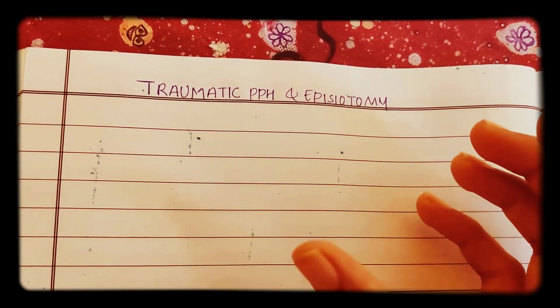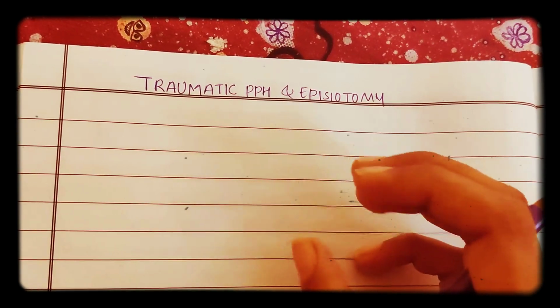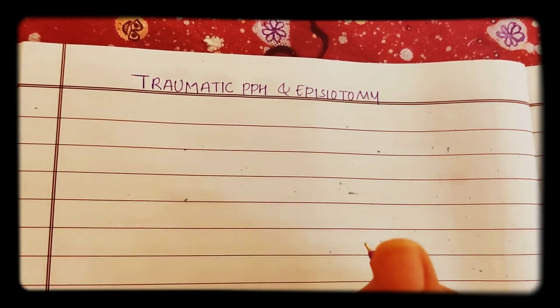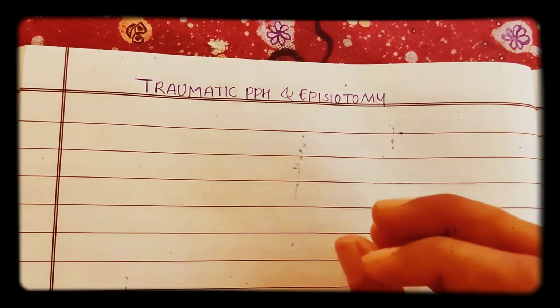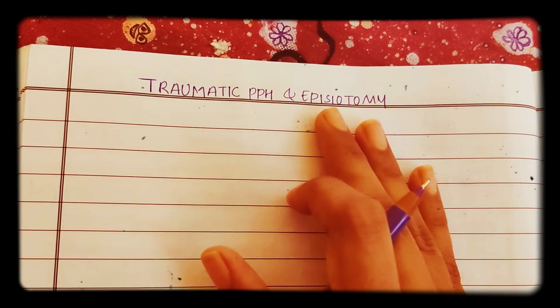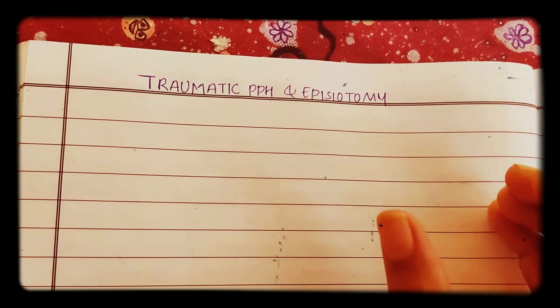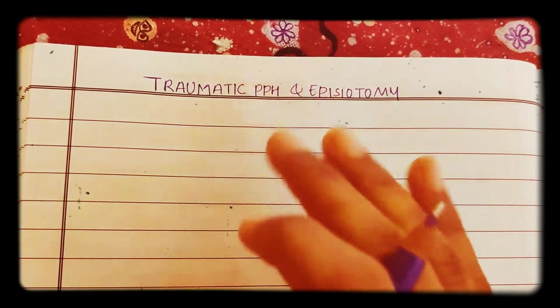For example, take the head of a baby, which is very big, right? Now we want to get that out, so we may cut the end of the vagina to widen it, or to open it up so that the head can come out. That procedure is episiotomy, and during this procedure also a lot of blood is going to be lost. So this is the heading which we need to understand.